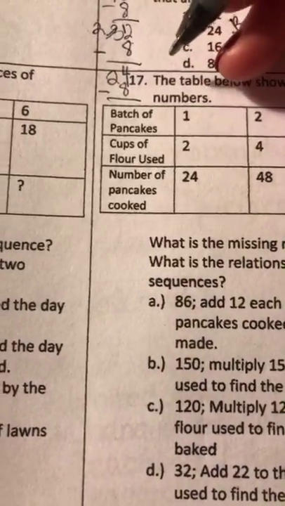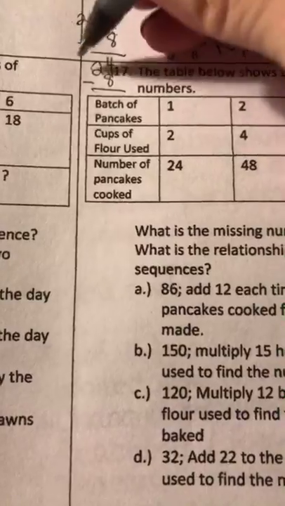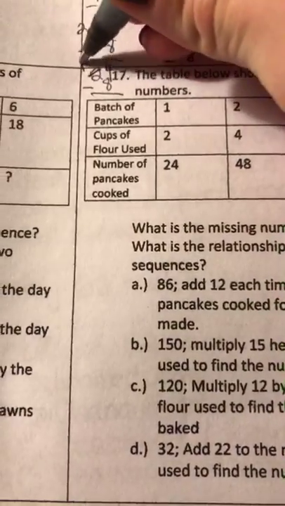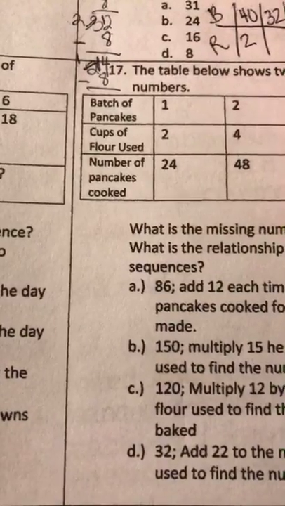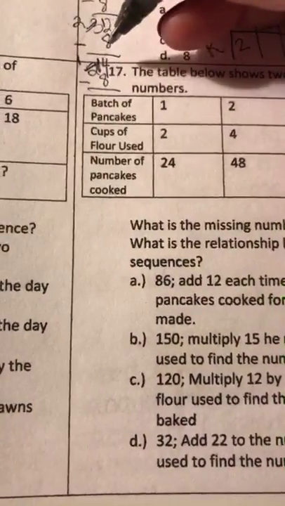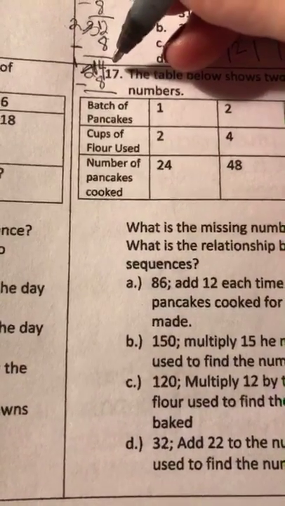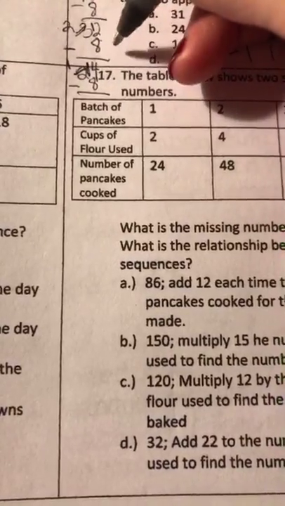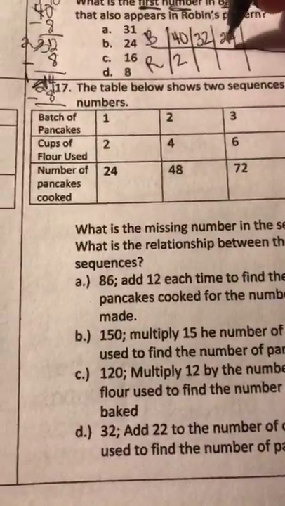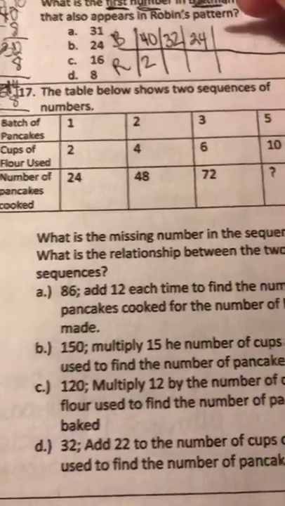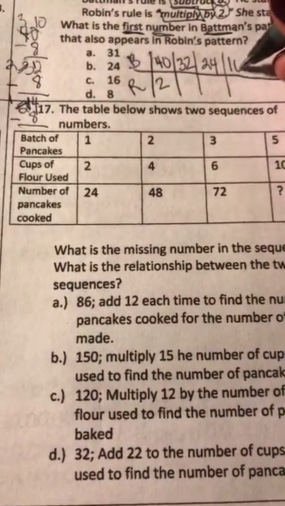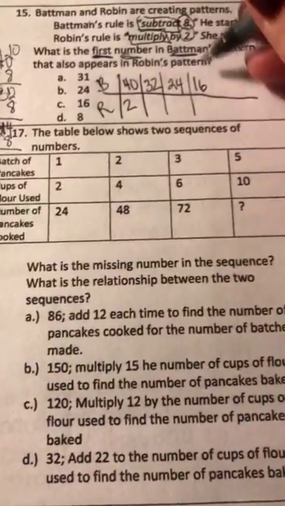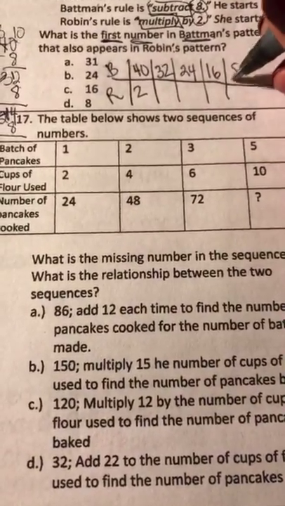So 4 minus 8, I obviously can't do, so I'm going to borrow from my 2, and it becomes a 1. And so now 14 minus 8, and then drop down your 1. So you should hopefully get an answer. When I took the 24 and I subtracted the 8, I should have got 16. And then again, I can do 16 minus 8 is 8.